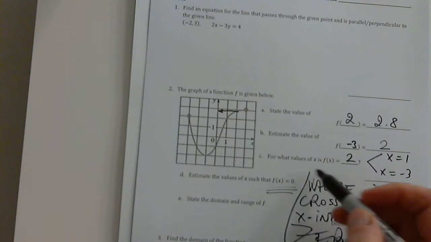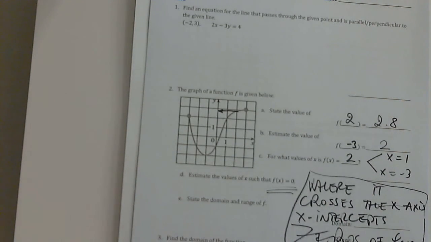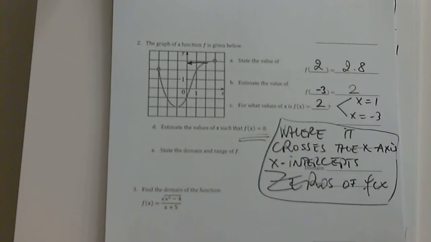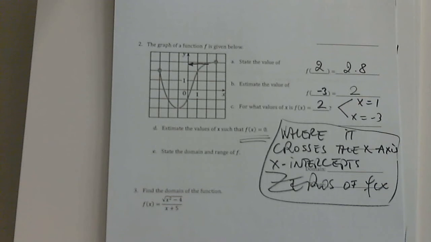All mean the same thing. Where it crosses the x-axis is one correct answer. X-intercepts is the second correct answer. And the third correct answer is, I'm looking for the zeros of f of x. They all mean the same thing.